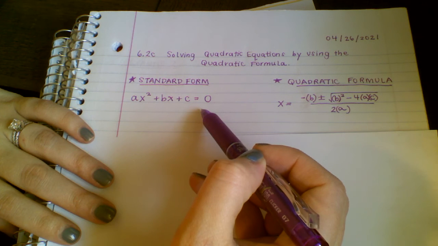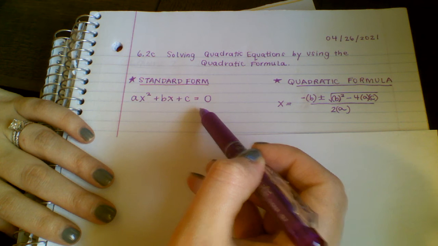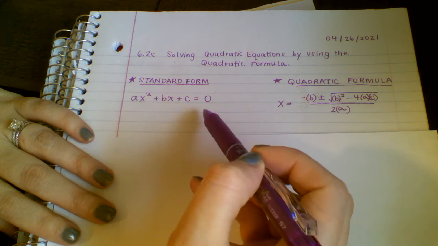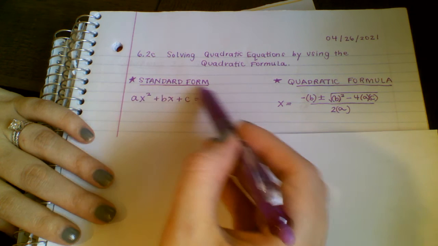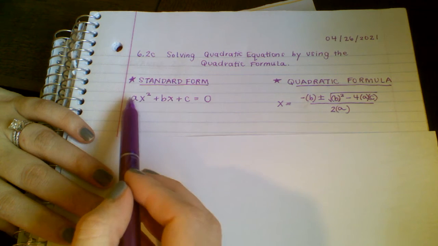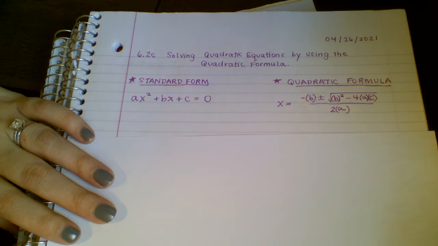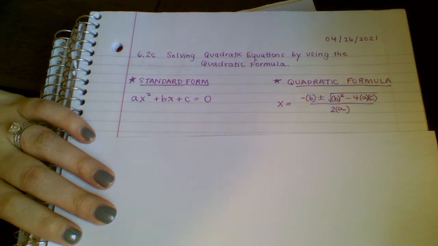The first piece of information is that in order to solve using the quadratic formula, our equation needs to be in standard form. So standard form means it's in the form ax squared plus bx plus c equals 0.